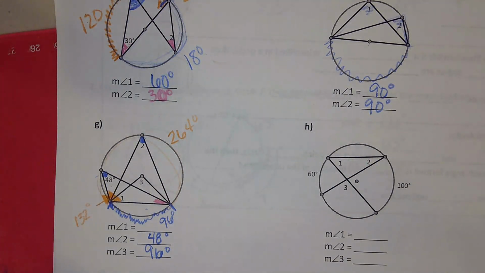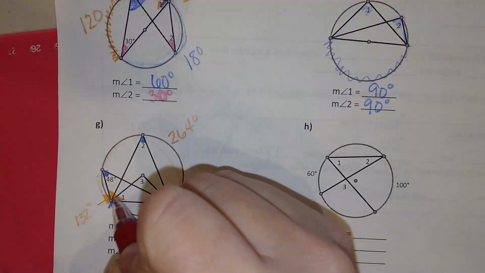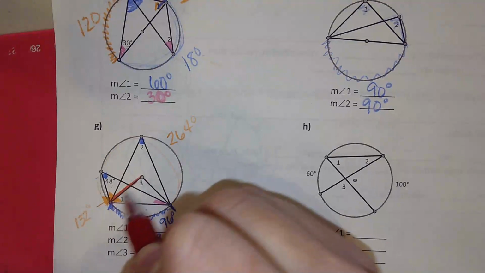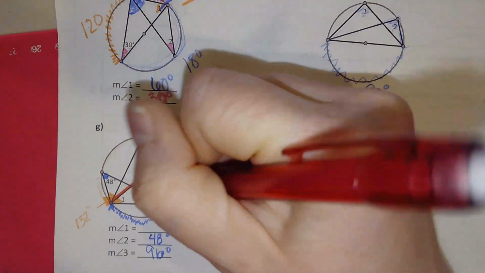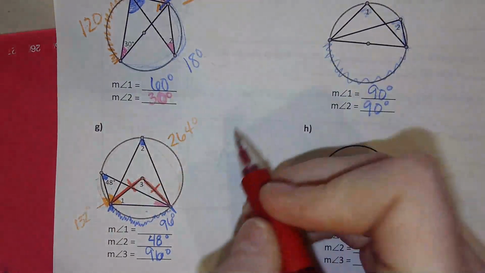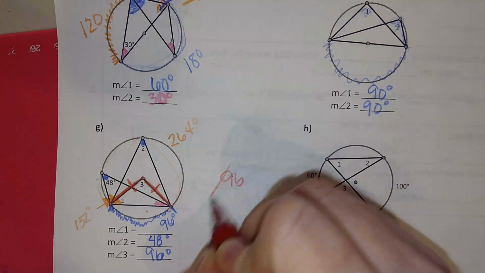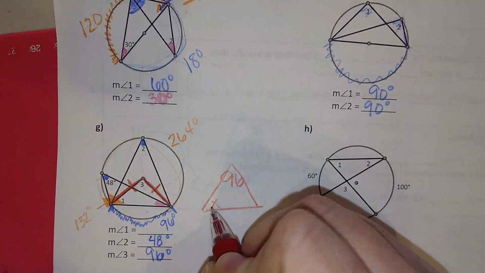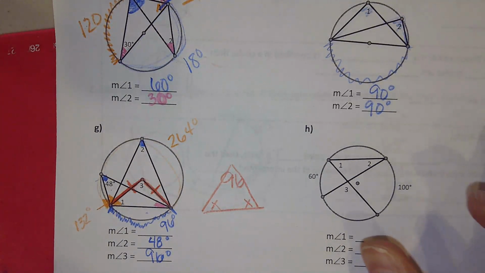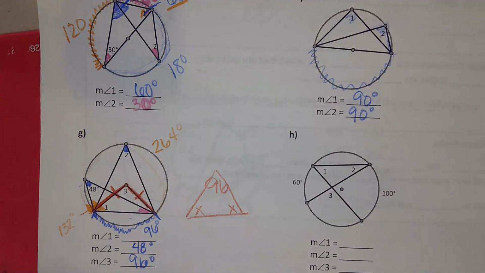It's an isosceles triangle. So this line right here and this line right here are radii, which means they are congruent. If the top angle is 96 degrees, this is x, where angle 1 is, and this is x. So I'm going to take 180 minus 96 and get 84.